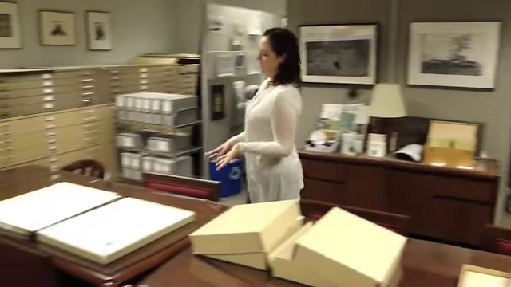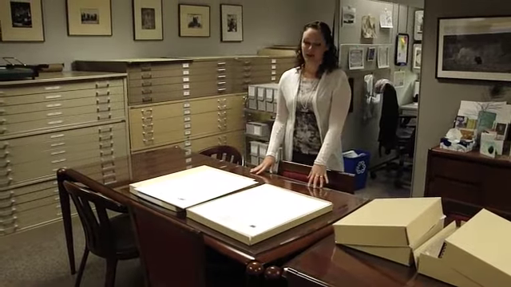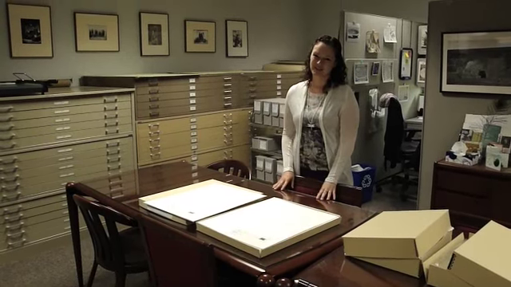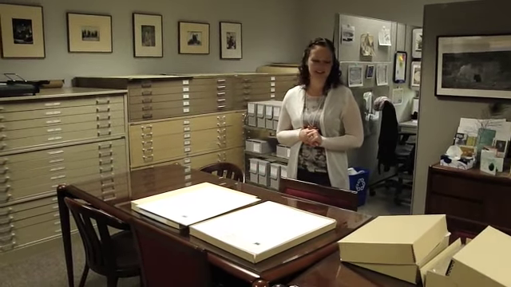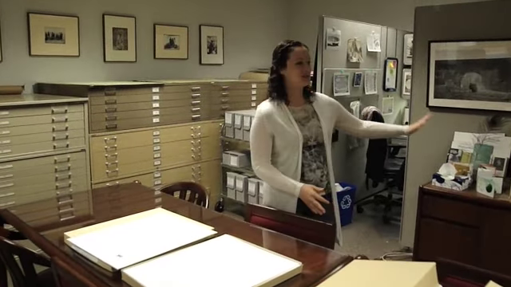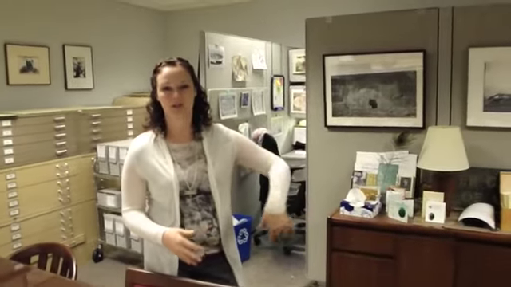So this is the other physical space of the archives. We have the stacks behind you, as you saw, and this is the research table area where researchers can come and look at collections as well as our processing space. So it's a bit multifaceted. We also, as you can see, have our offices in the archives so that we can better serve the researchers here and our collections.